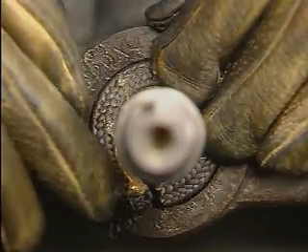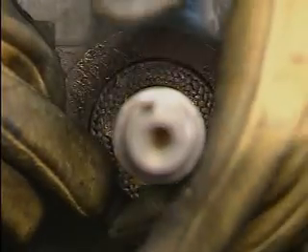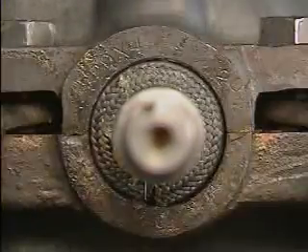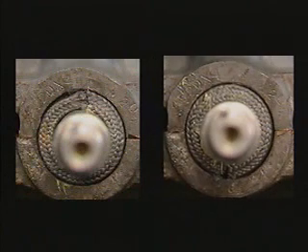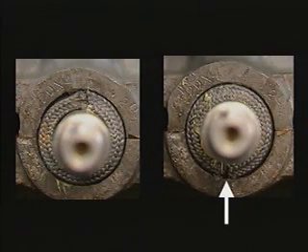When the first ring of packing is properly seated, the mechanic inserts the second ring into the stuffing box. For this application, he positions the cut in the ring 180 degrees from the cut in the first ring.